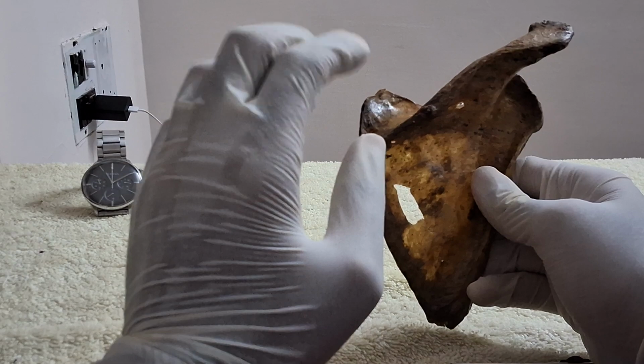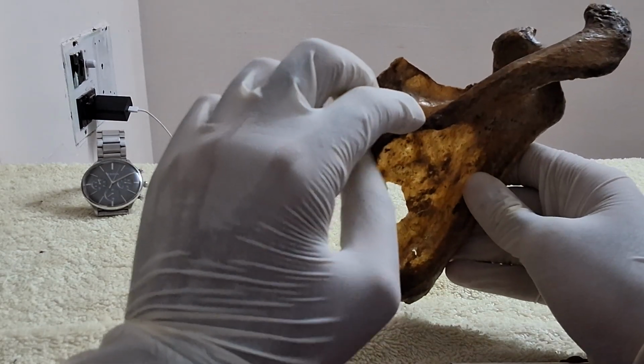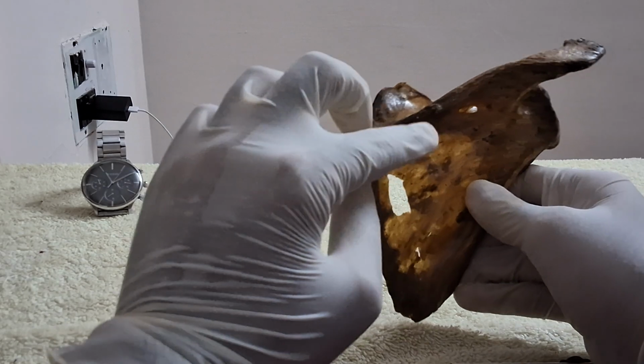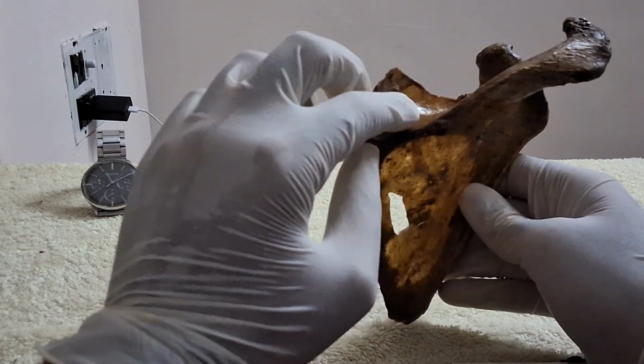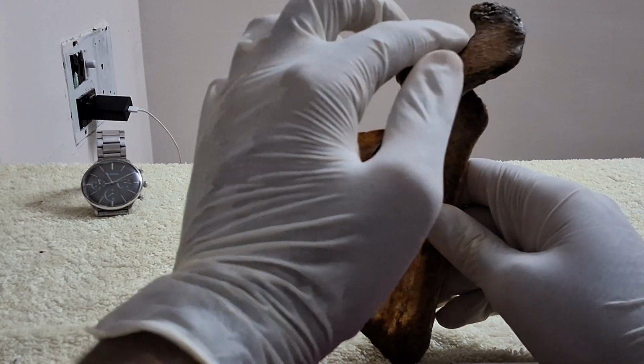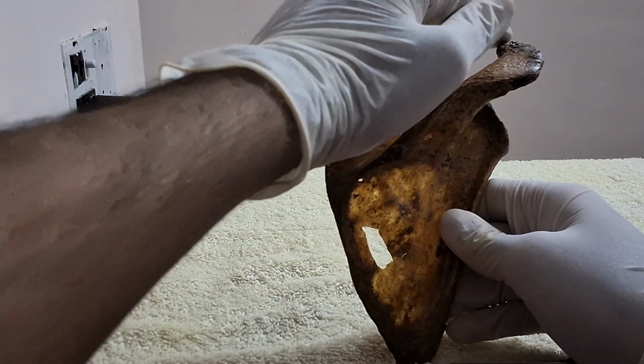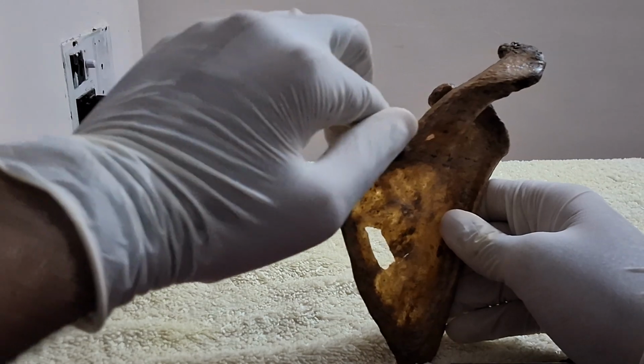Next, in the spinous process, as I said, this is the upper lip and this is the lower lip. On the upper lip there is insertion of trapezius, which continues to the insertion on the clavicle.